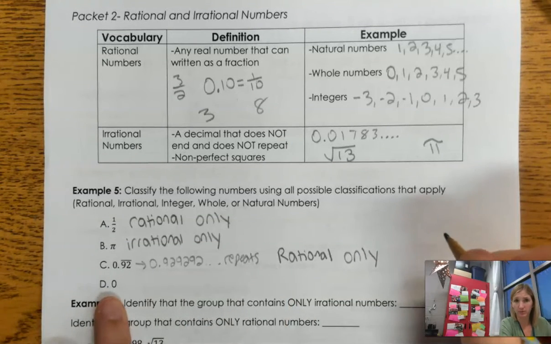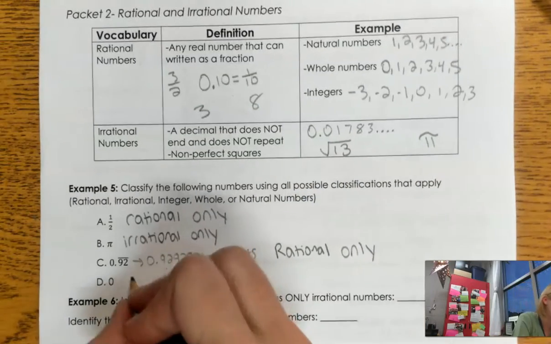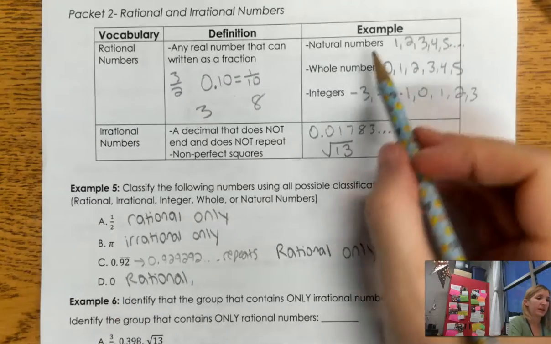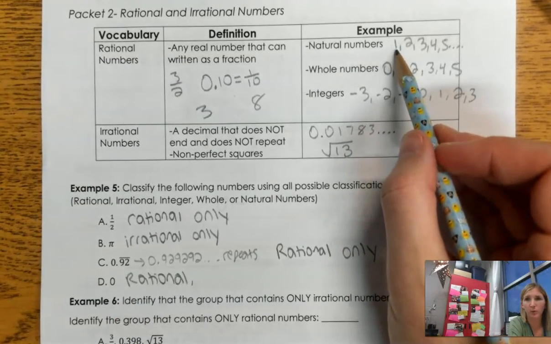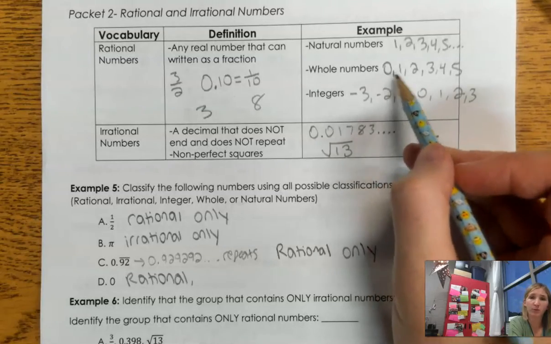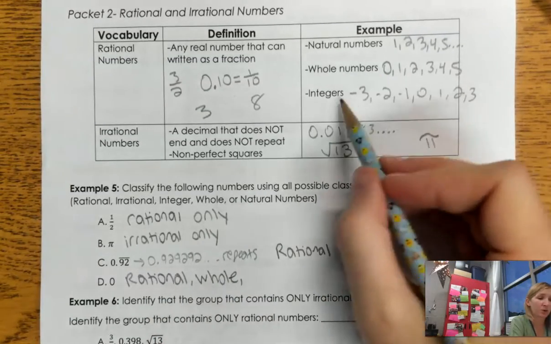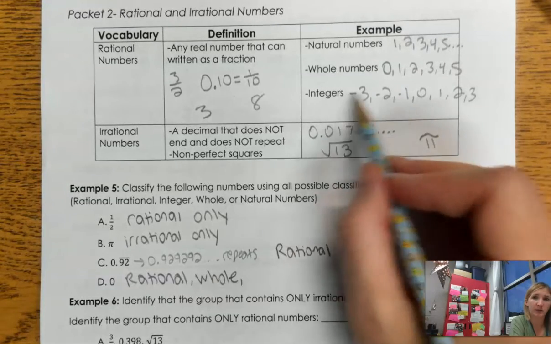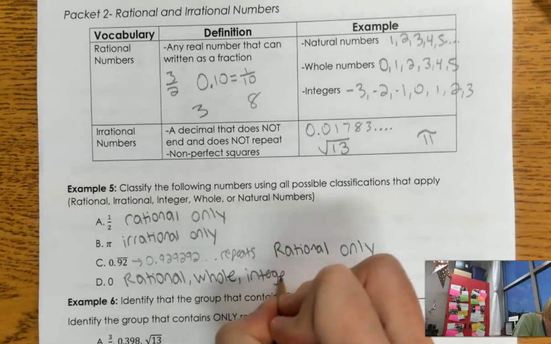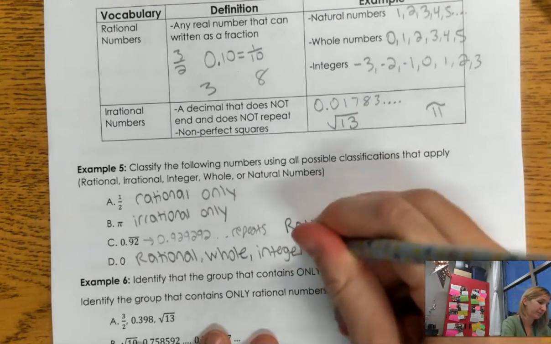All right, 0 is not a decimal, and it's not a non-perfect square, so it must be rational. What else can it fit into? Is it a natural number, a counting number starting at 1? No. Is it a whole number? Remember, whole numbers include 0, so yes, it is a whole number. If it's a whole number, it's also an integer, right? Because integers include negative, positive, and 0. So this fits 3 categories: rational, whole, and integer.